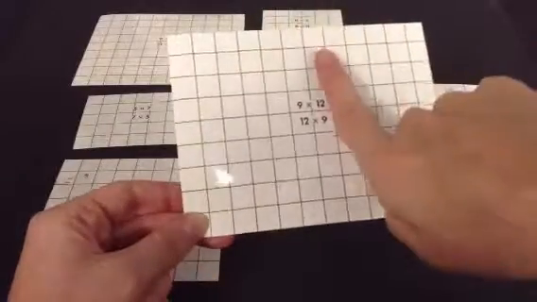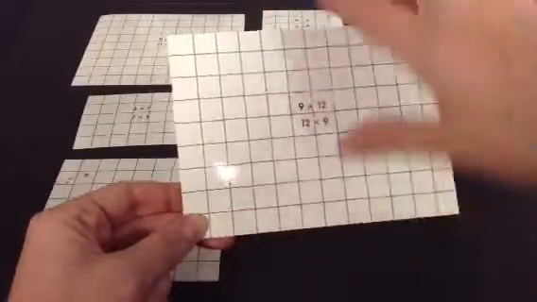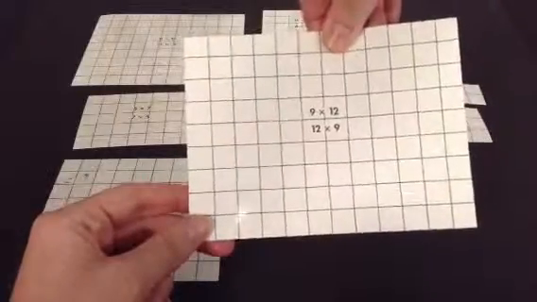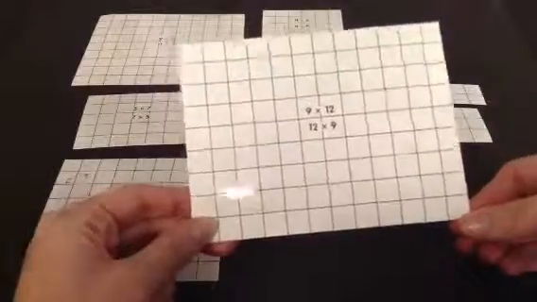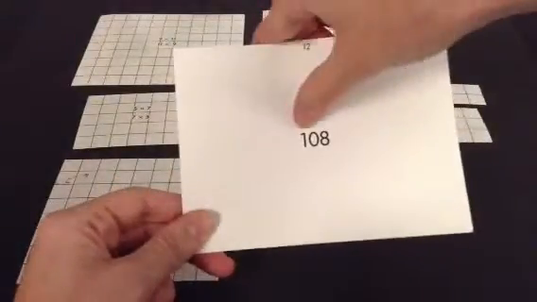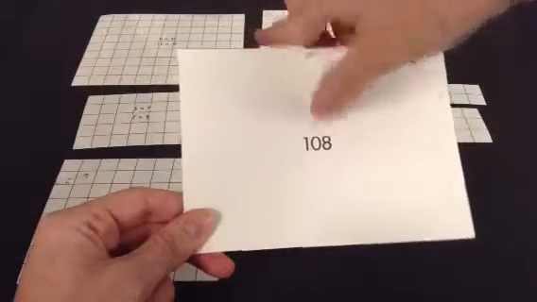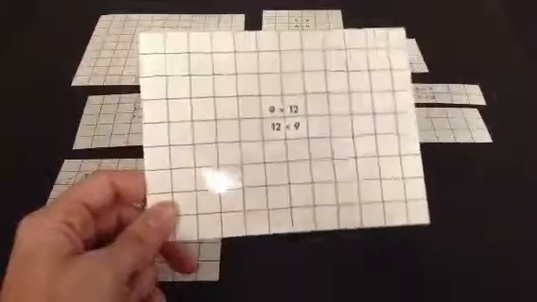Or they could also break it in half. So if I said 9 times 6, 9 times 6 would be 54, and then this would be 9 times 6 again, so 9 times 6 is 54 again. Now 54 plus 54, if I add that up together, 50 and 50 is 100, 4 plus 4 is 8, so that's 108. So lots of different strategies. They should know a few ideas.